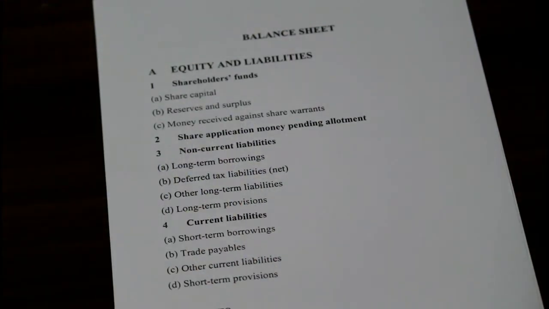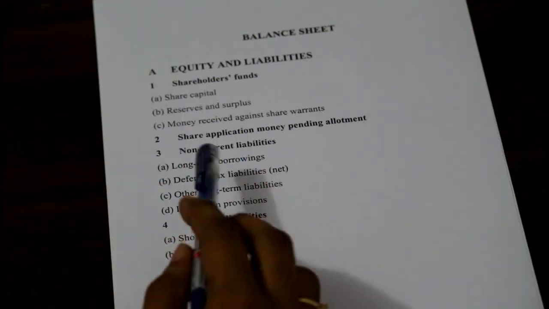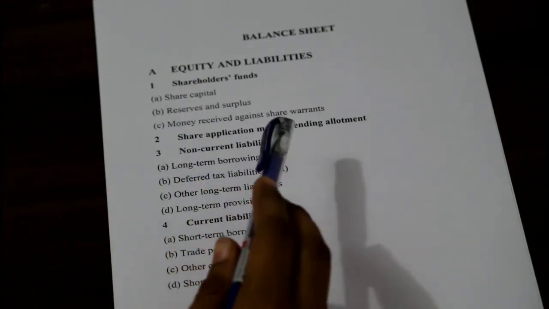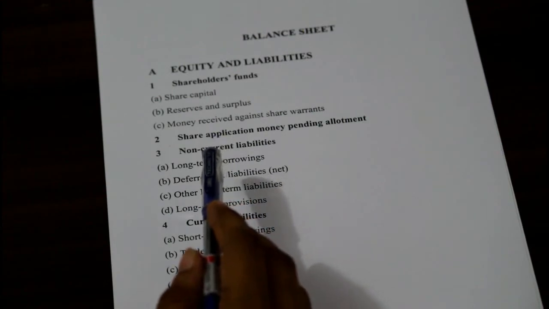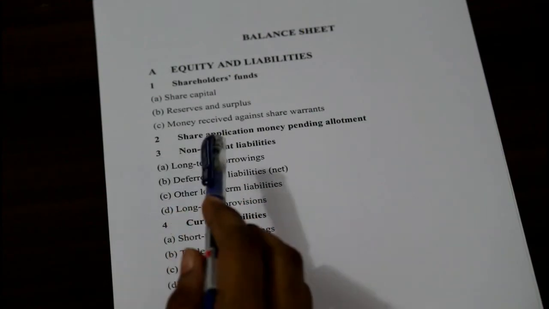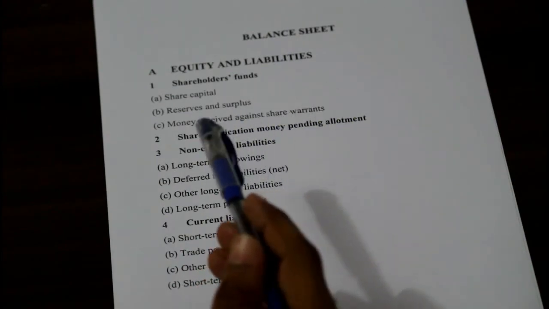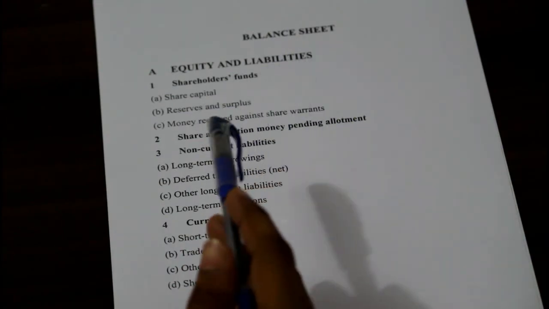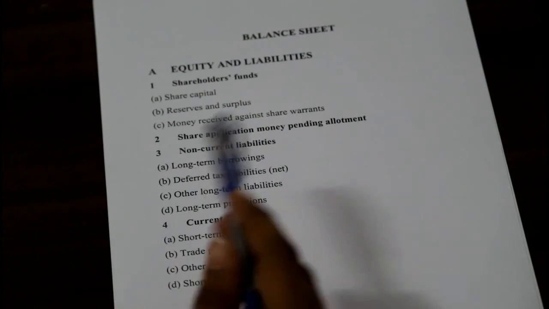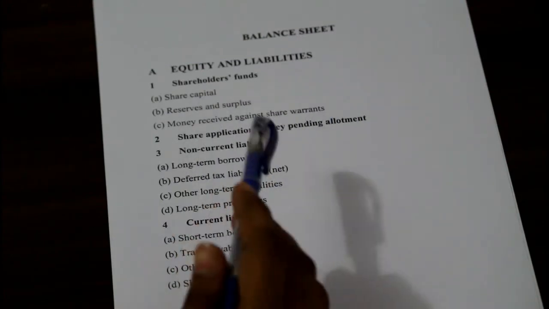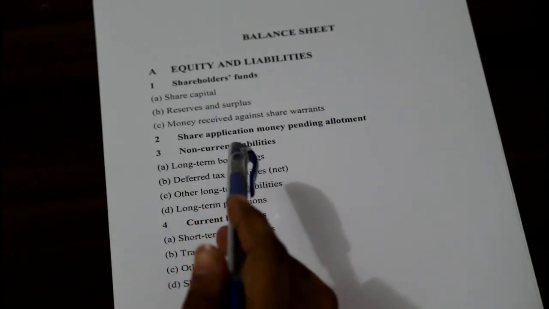The non-current liabilities, we also know the liabilities under 12 months or 1 year, which can be written off in 12 months or 1 year. We call them non-current liabilities. In the long-term borrowings, A is the long-term borrowings. They can be classified as bonds, debentures, or term loans from banks or any other parties, deposits, loans and advances. These all comes under long-term borrowings.